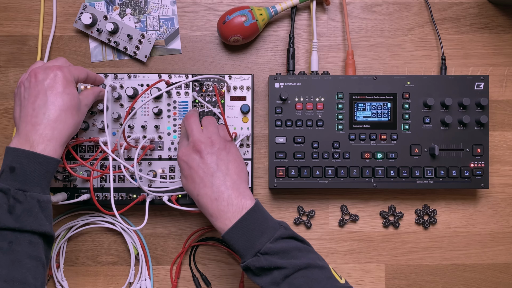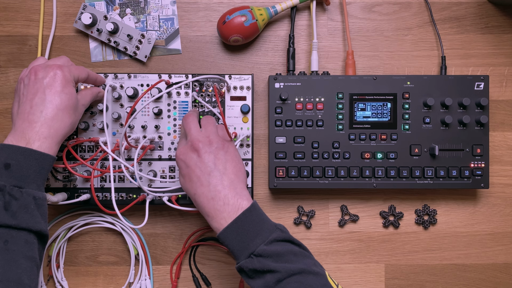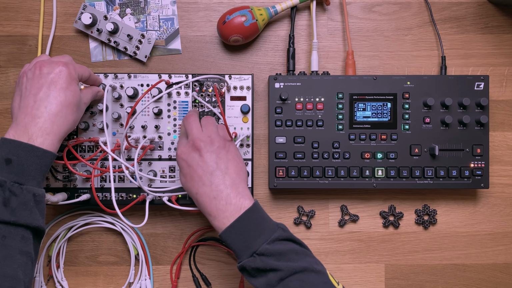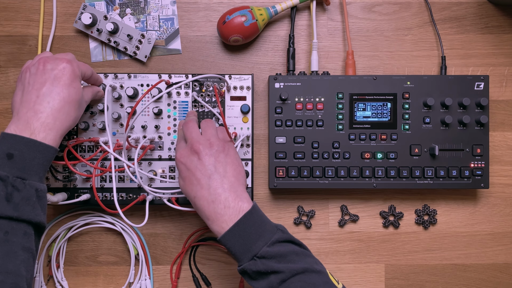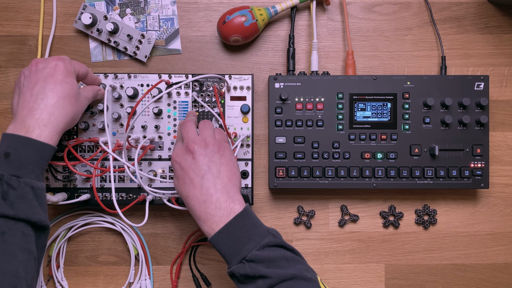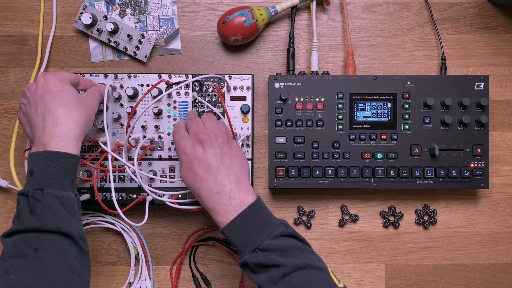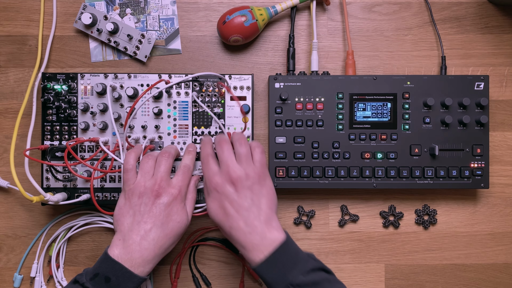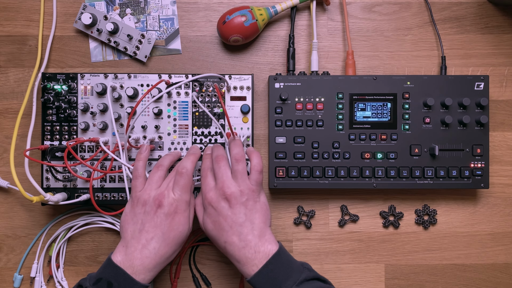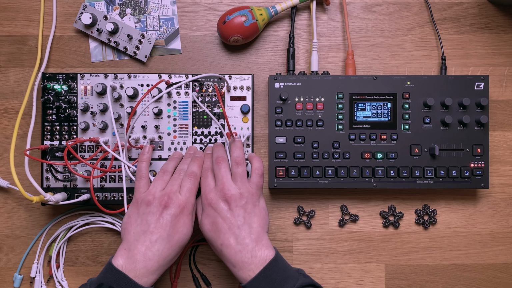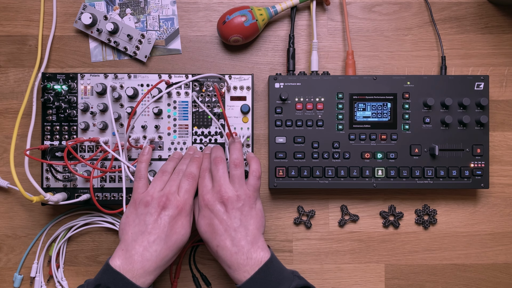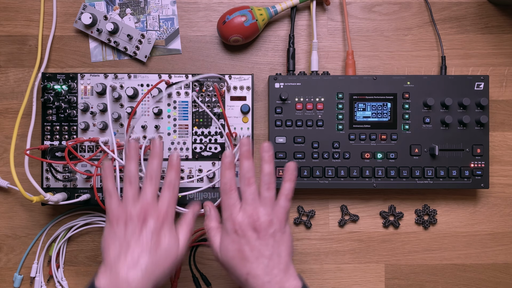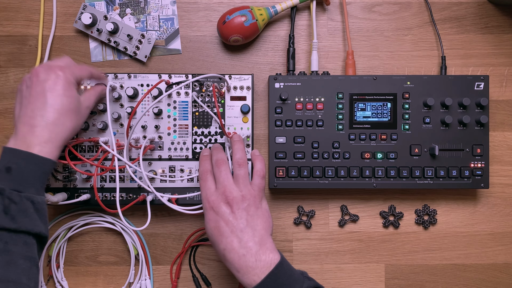What if I go into the minor chord? That works actually. What if? But what if I regenerate this stuff? That kind of works.